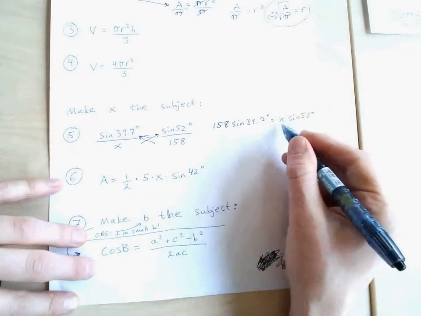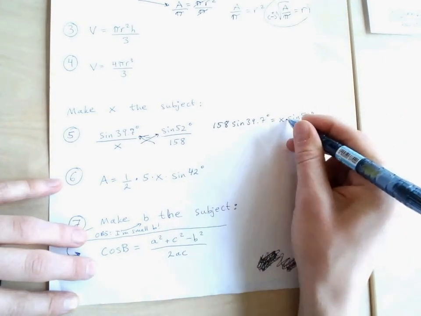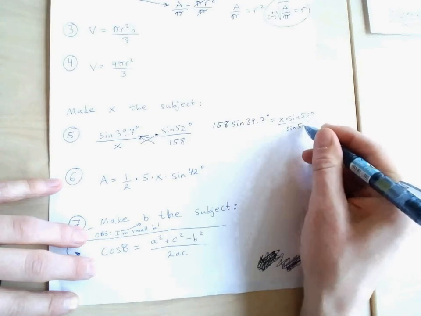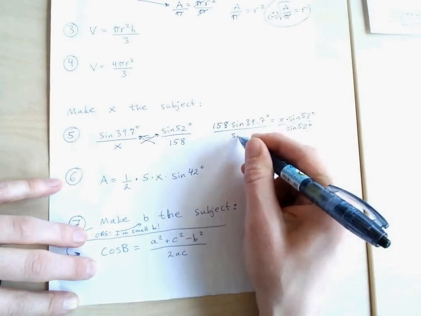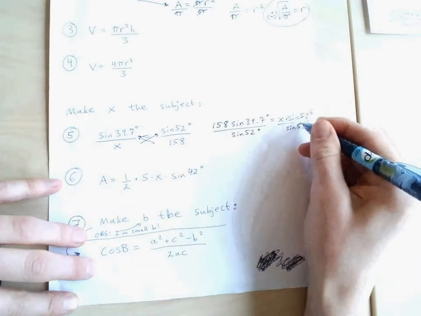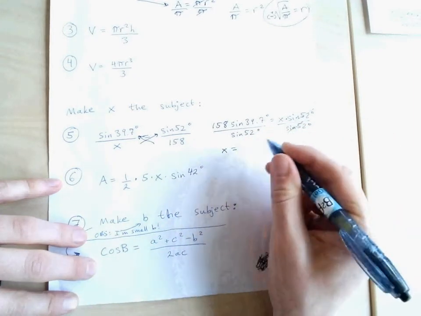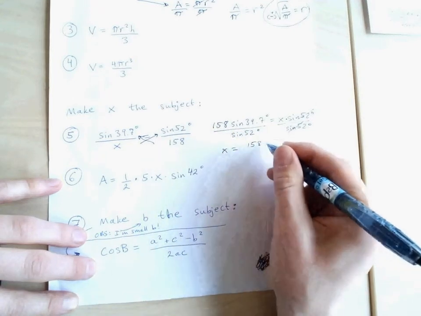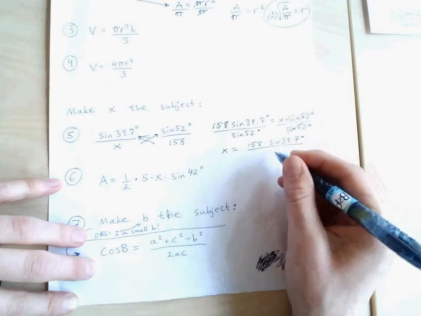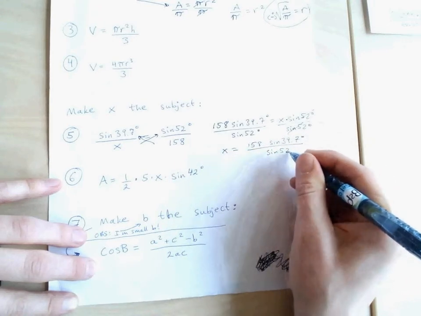When you now want to get X alone, remember there's a multiplication sign here. We must divide by sine 52 degrees on both sides. So we get X equal to 158 times sine 39.7 degrees divided by sine 52 degrees.